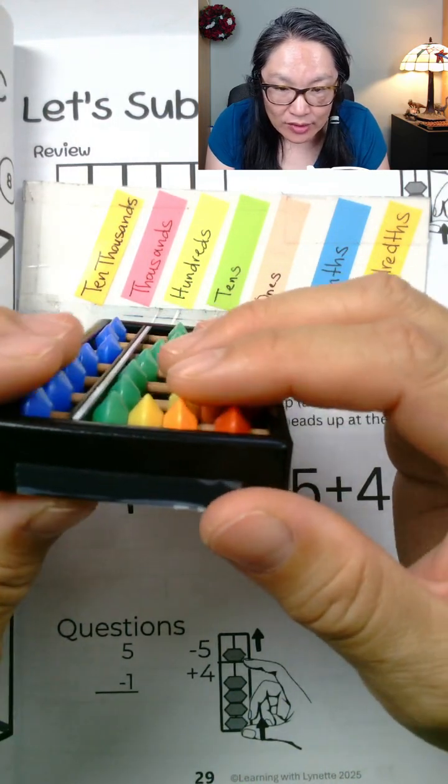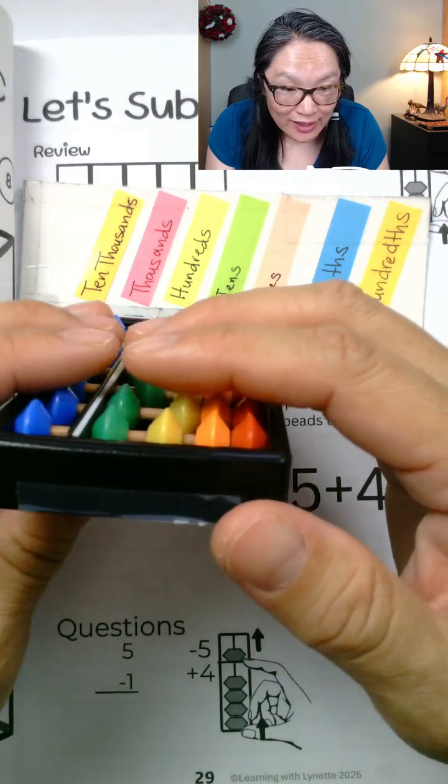Teaching us for the abacus. Oh yeah, you're welcome, Heba. I didn't see that you were here.